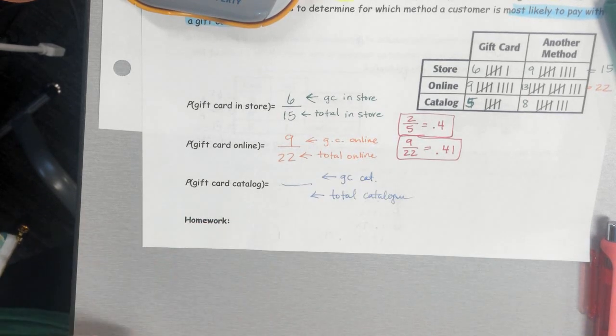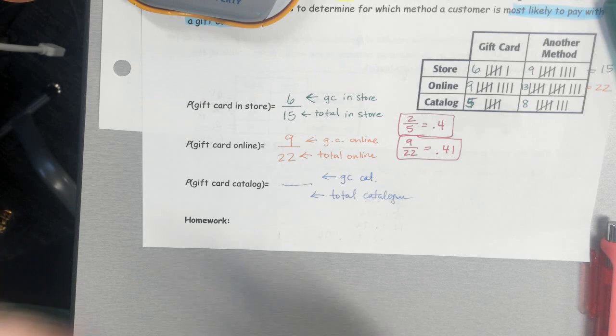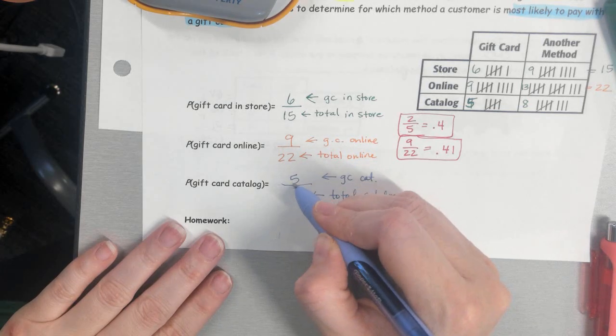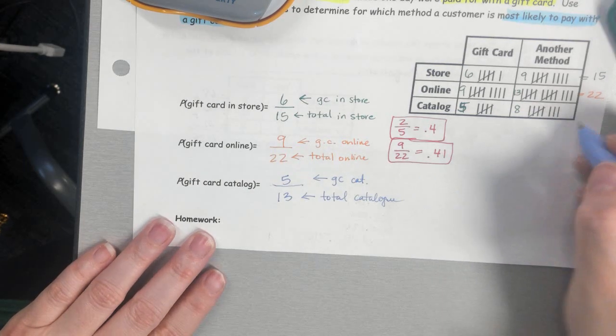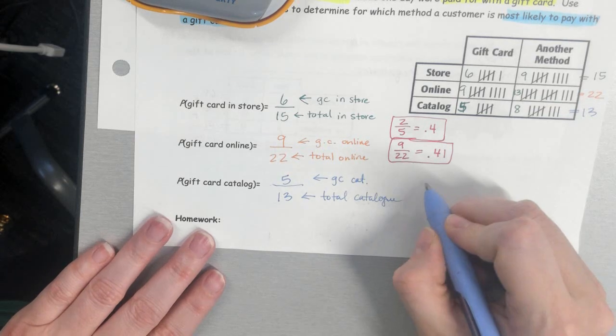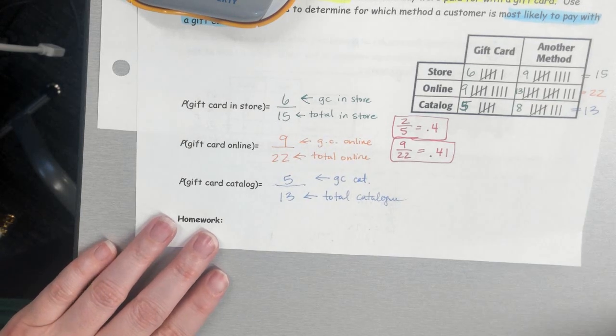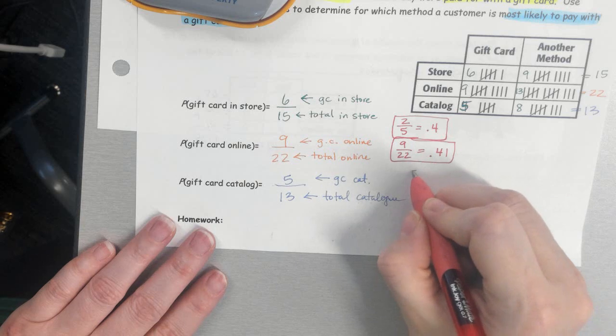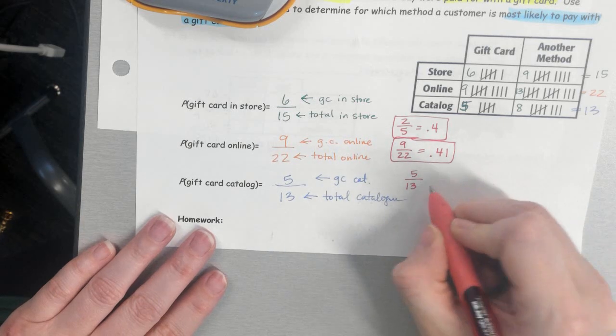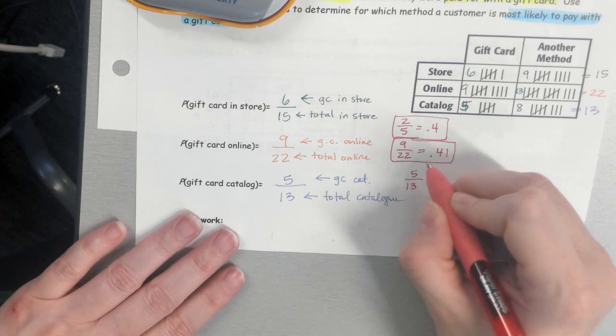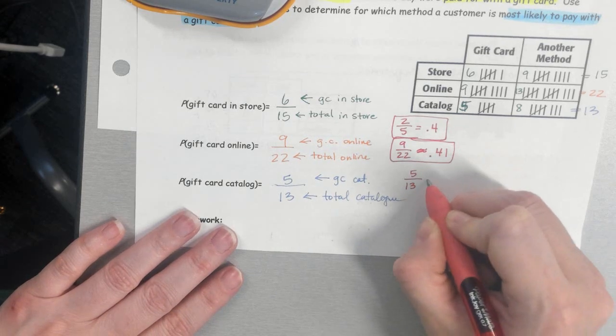All right, and then with your catalog, how many used a gift card? 5. How many total? 13. So when we add those together, you have 5 over 13.